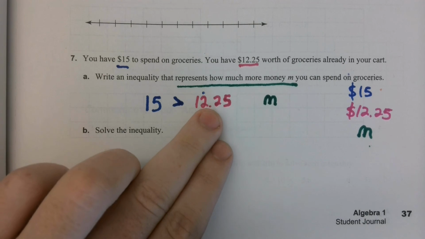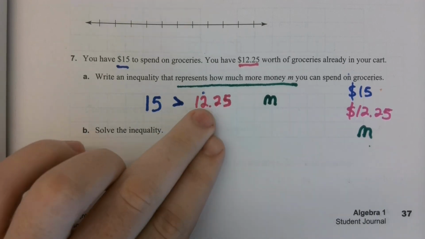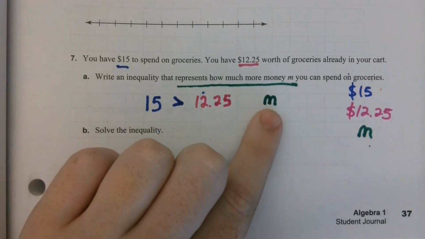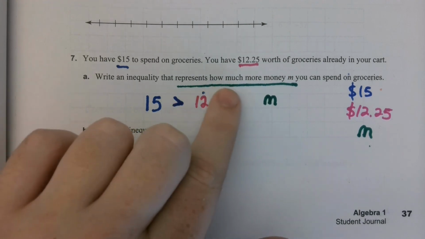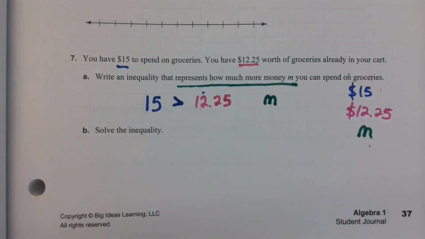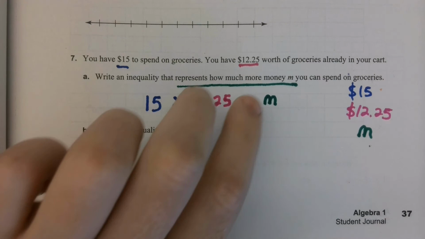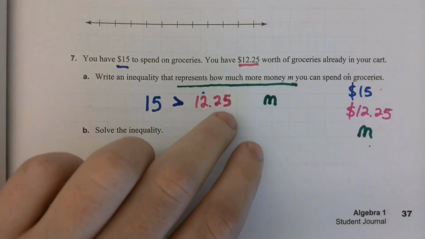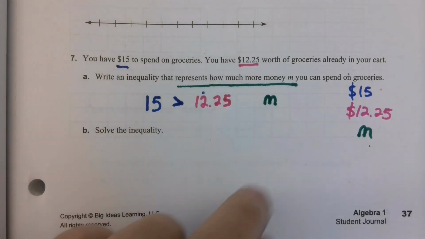If we already have spent $12.25 on groceries, and M is how much more money we can spend, then what do we do between these two? Would it make sense, for instance, to multiply the amount of money we spent by the amount of money that we still have to spend? No, it doesn't quite make sense.